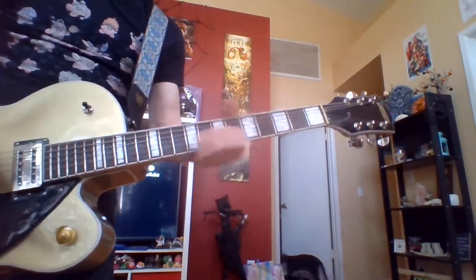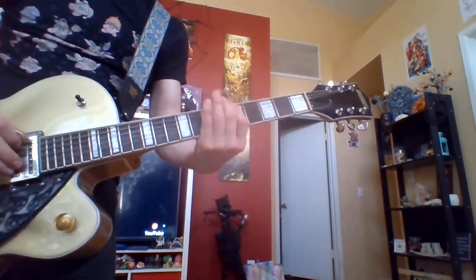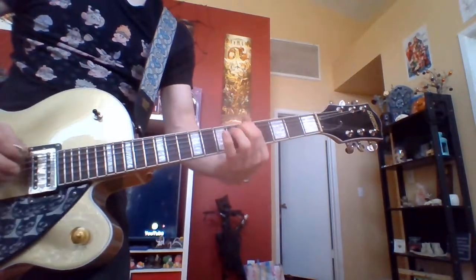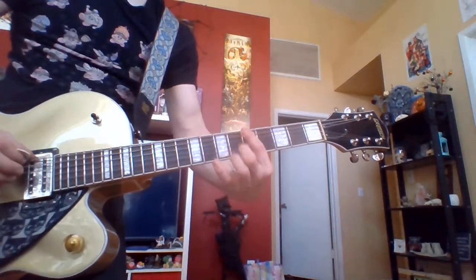Some may be familiar with the scale I just played. Going off of this, we can depict the first, third, and fifth notes of the scale.